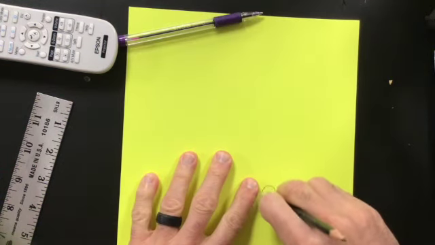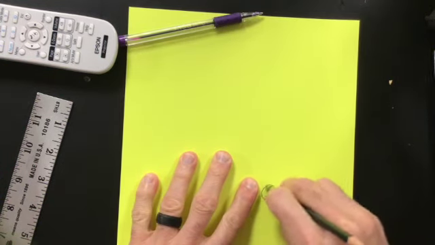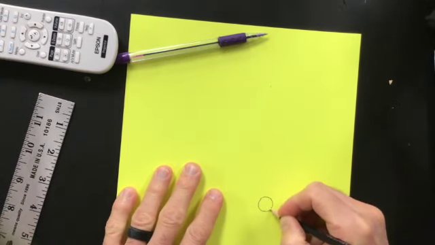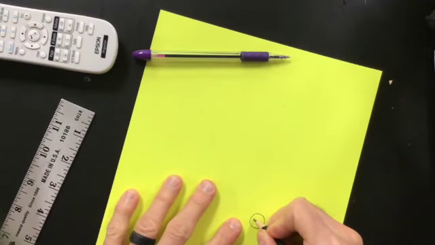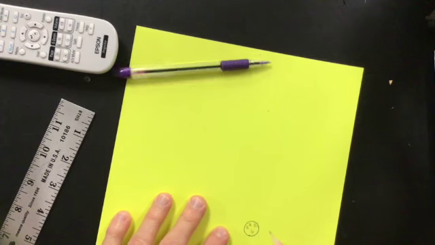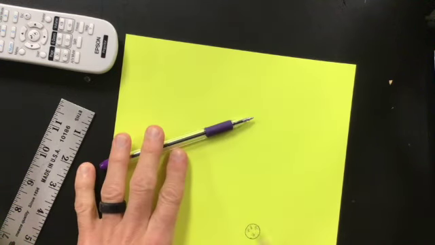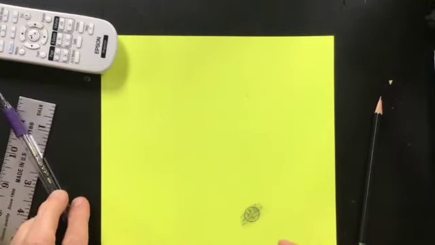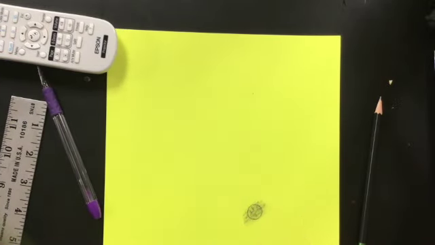Yay! Now I can kind of take a moment and actually make it look like Mercury. So I'm going to go ahead and put some craters in it, because Mercury is full of craters. It has no atmosphere. And I'm going to color it. And when I color it, I don't have to worry about getting outside the line because we're going to cut it out. There we go. There's Mercury. Now all I do is cut it out and I've got my first planet done.